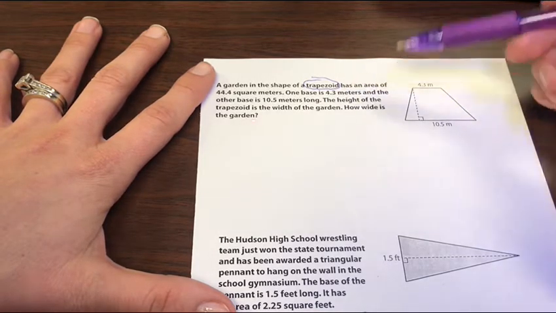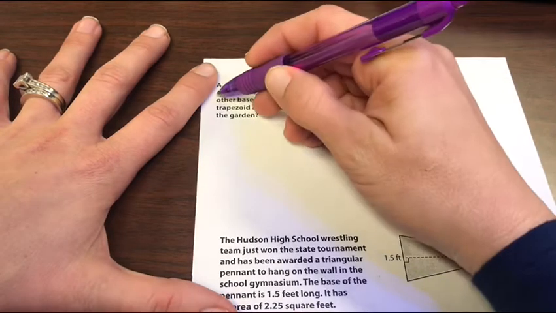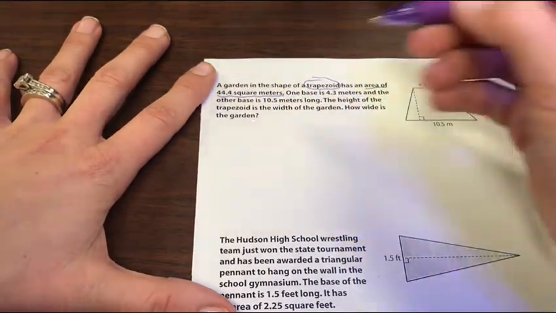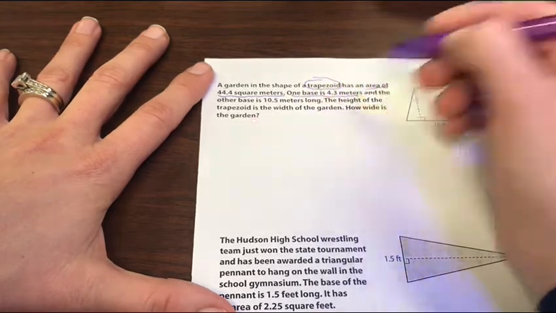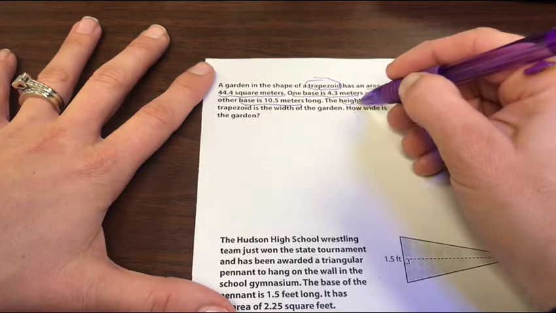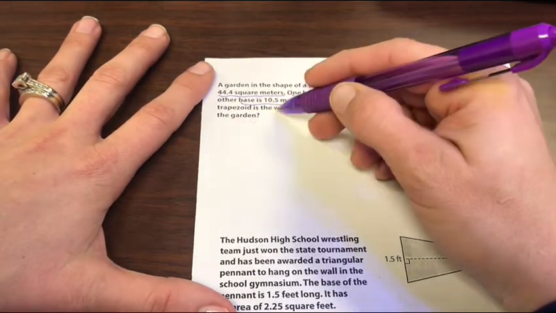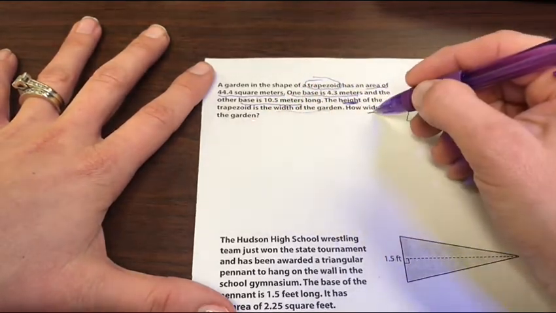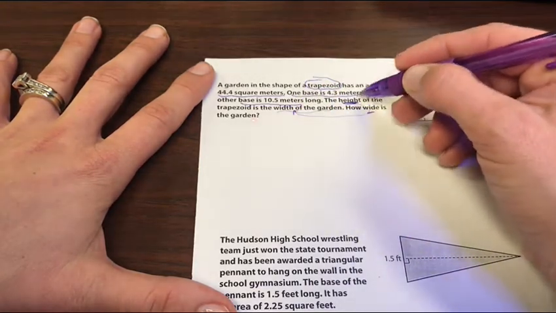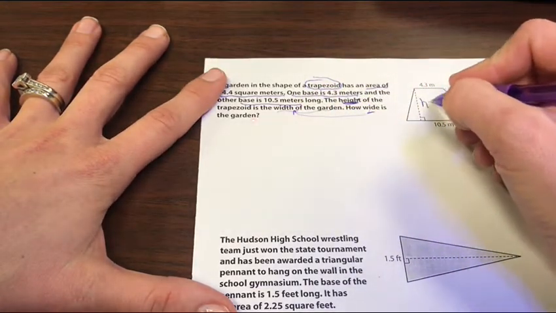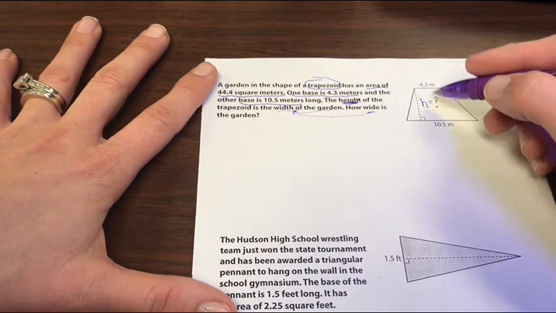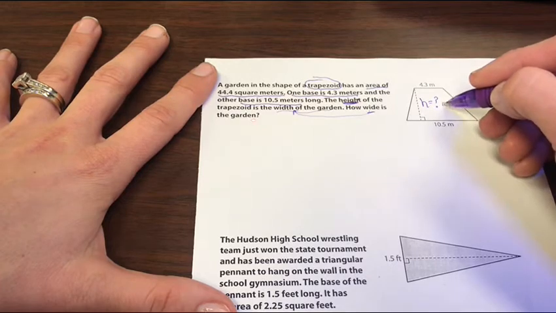The trapezoid has an area of 44.4 square meters. One base is 4.3 meters and another base is 10.5 meters long. The height of the trapezoid is the width of the garden. How wide is it? So they're asking for the width, but then they tell you that the width is the height, okay? I know that's kind of confusing, but they're just asking for the height of the trapezoid. So it's going to be something meters.